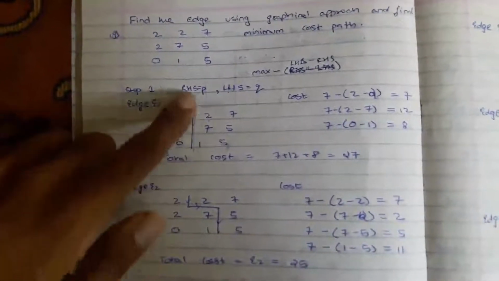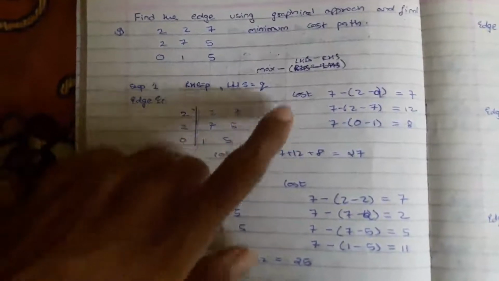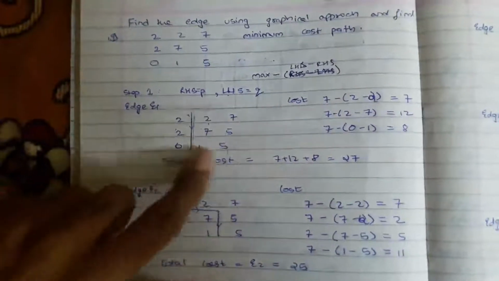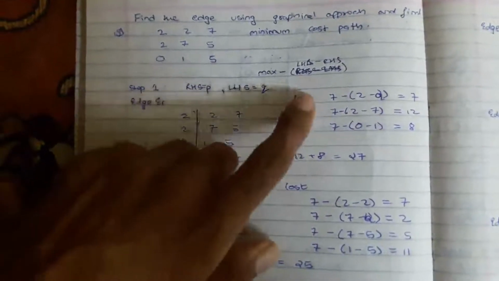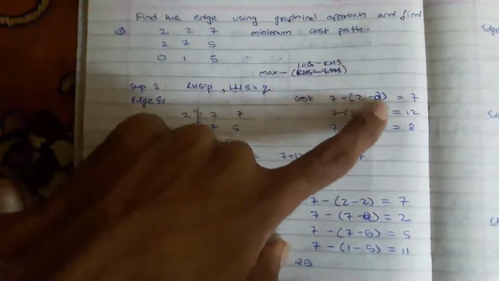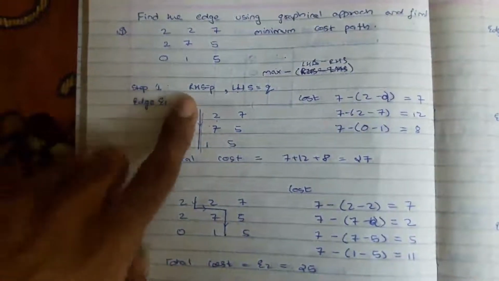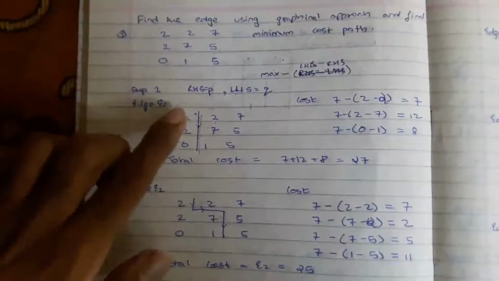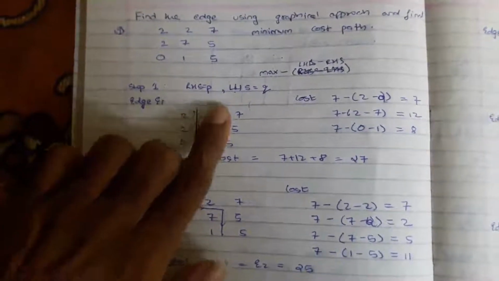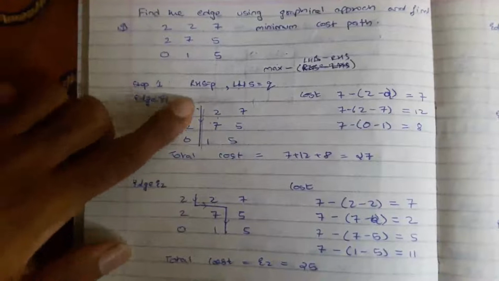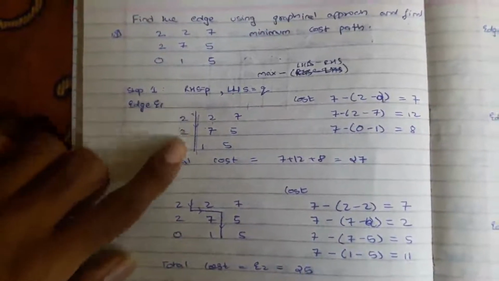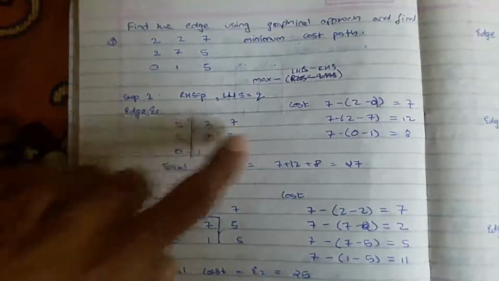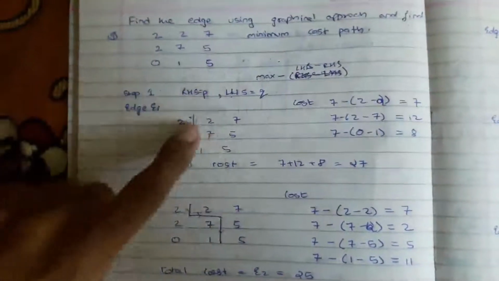When you consider this as the first edge, the formula for cost you have to use is maximum. The maximum of this is 7, so 7 minus 2 minus 2. Now why 2 minus 2? This is the left hand side. So always it will be left hand side minus right hand side. All the numbers to the left of the edge will come over here, and to the right of the edge will come over here with a minus sign.